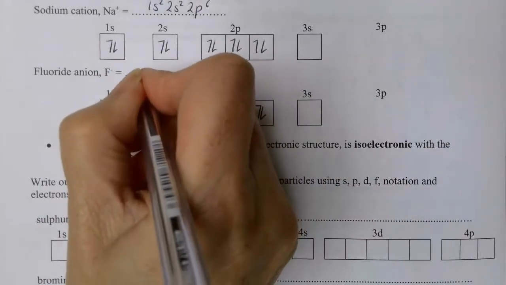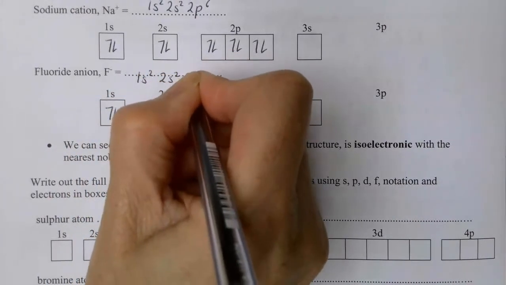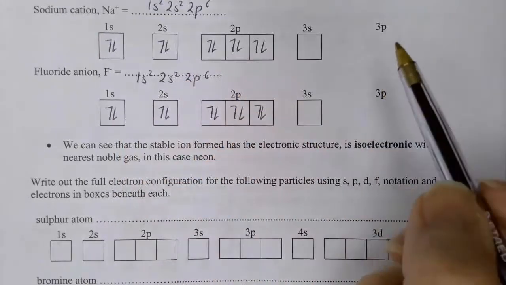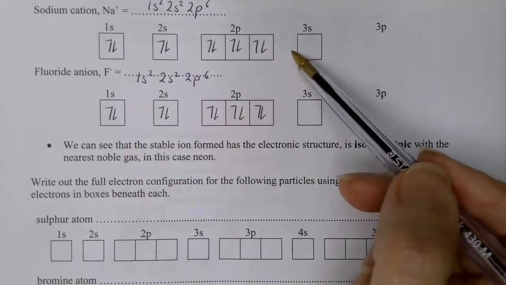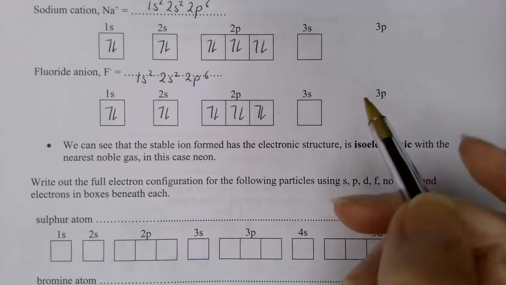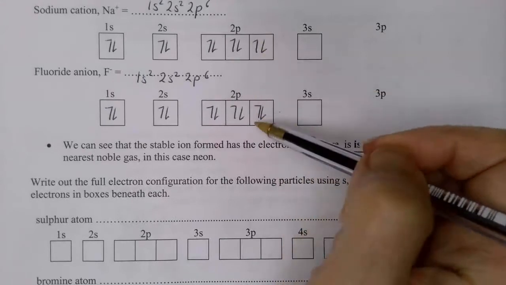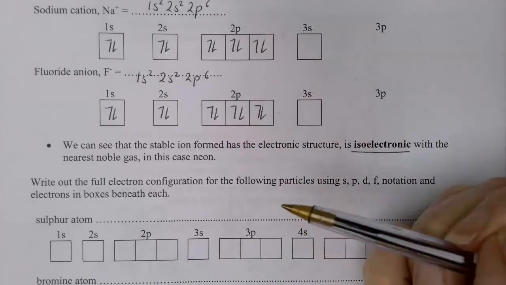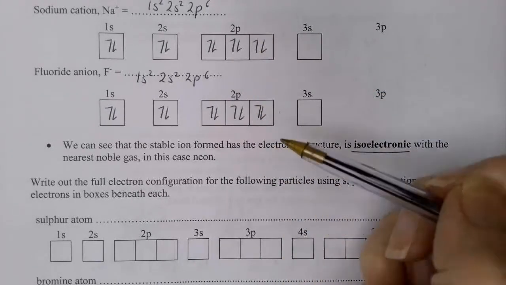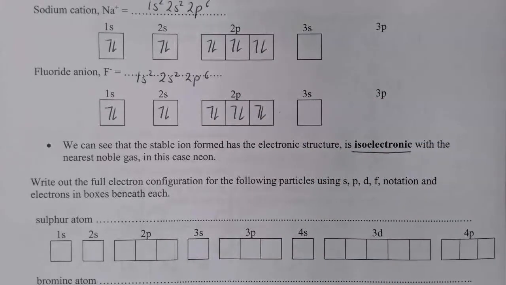So this becomes again 1s2, 2s2, 2p6. And you should see that these two now have exactly the same electron structure. We say that they are isoelectronic. In other words, they've got the same electron structure as each other. They've actually got the same electron structure as the nearest noble gas, which would be neon.